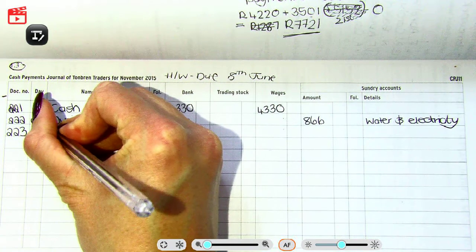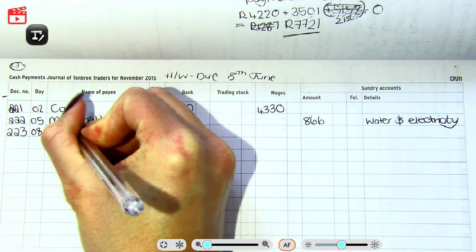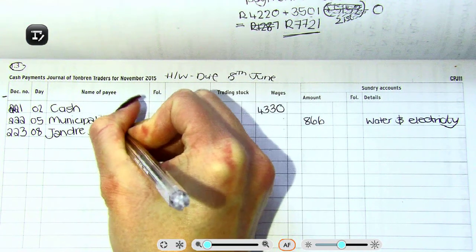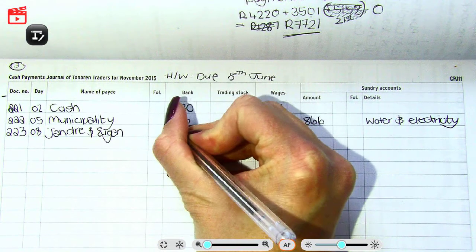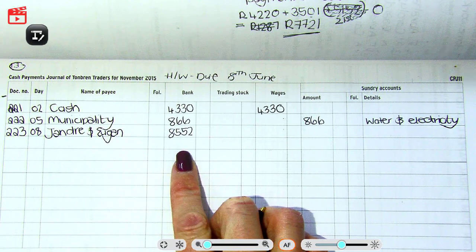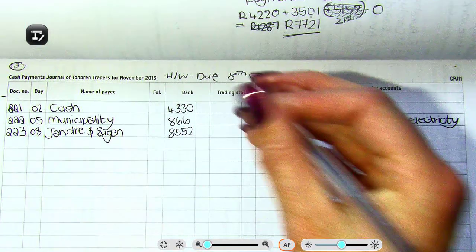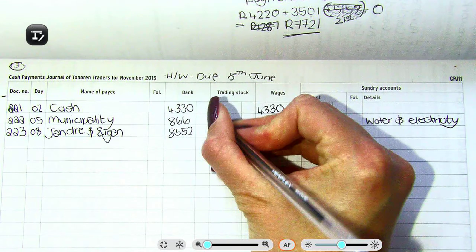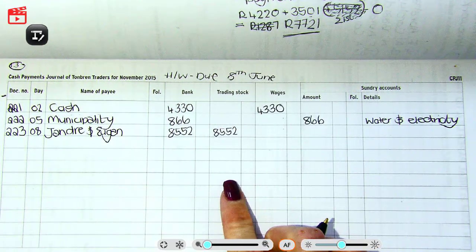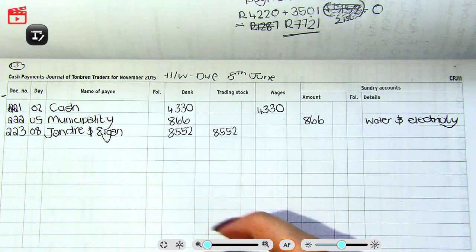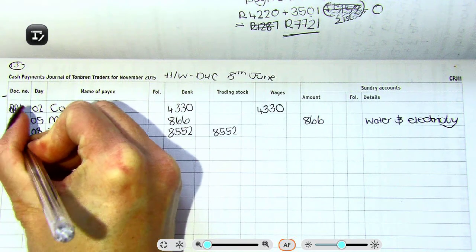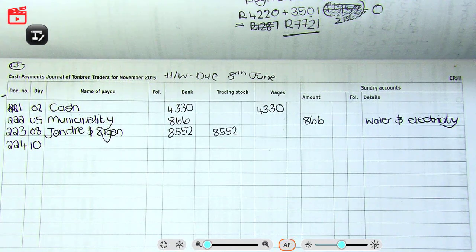So purchased goods, that means that we purchased trading stock, for 8,552, so it goes into my bank column, and goods is an interchangeable word for trading stock, so we can put that into my trading stock column, 8,552.